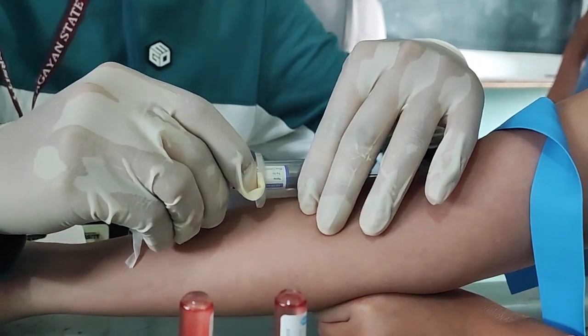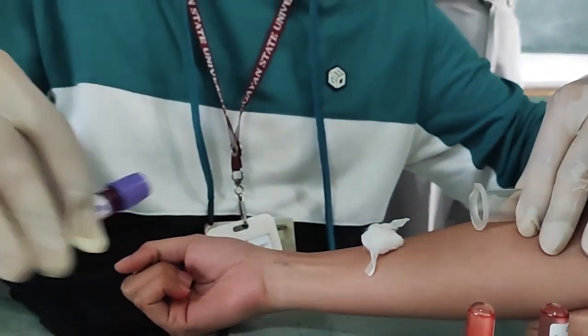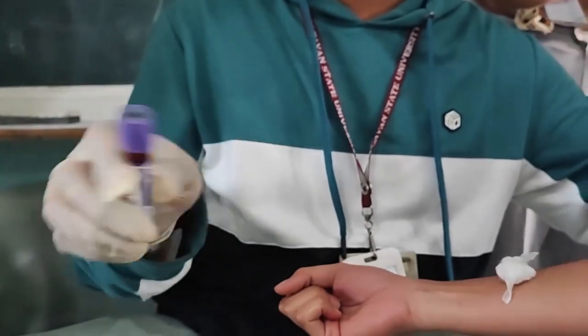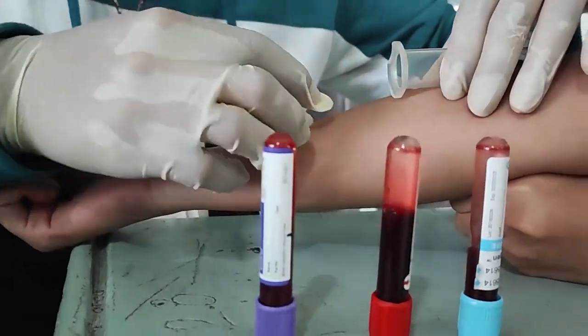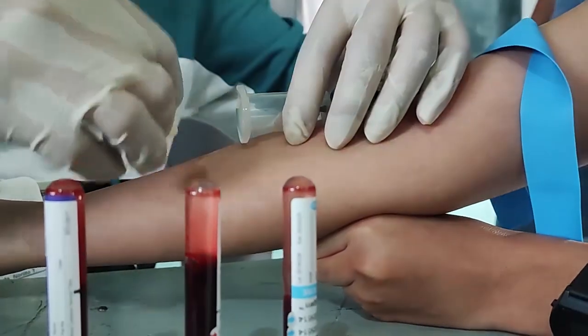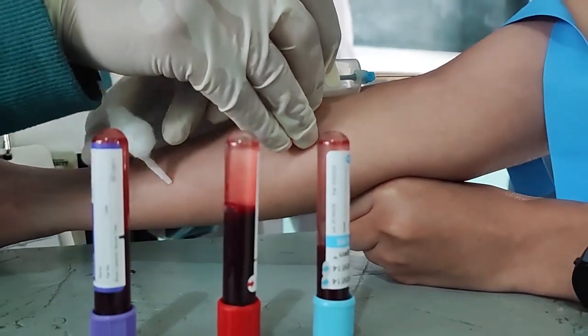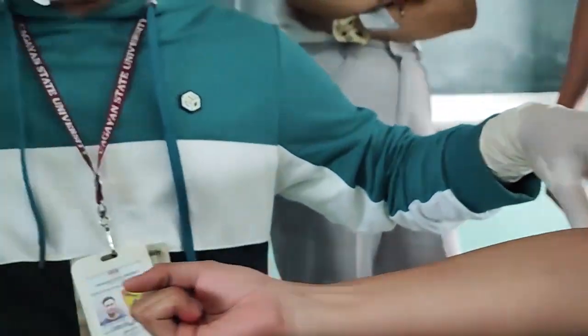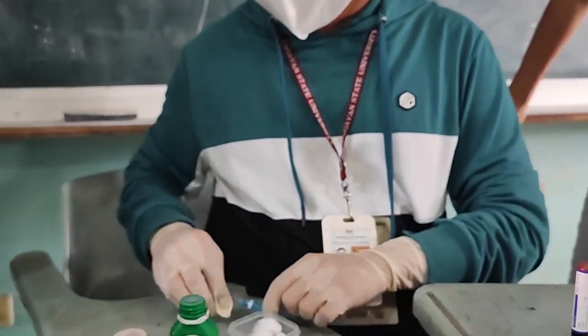Going to invert it for 8 times. 1, 2, 3, 4, 5, 6, 7, 8. And then, tatanggalin na po natin ito. So, that's the procedure po. Okay, very good, Mr. Norlito.